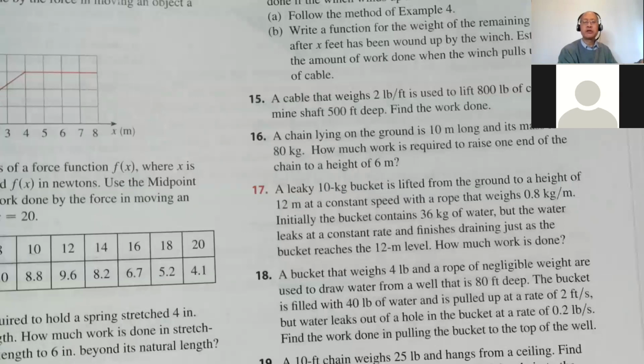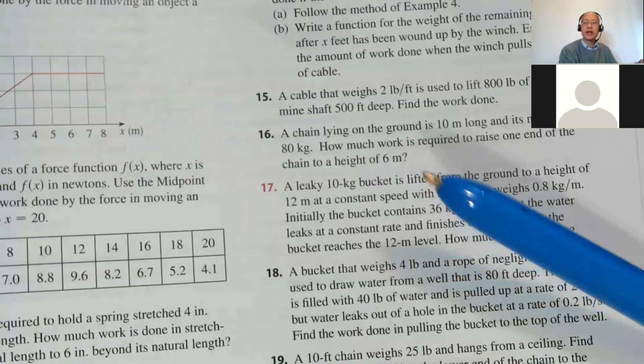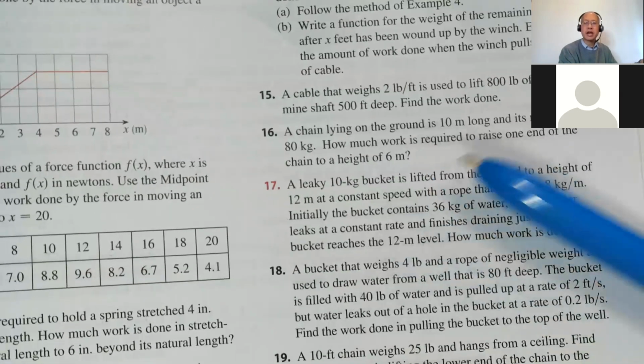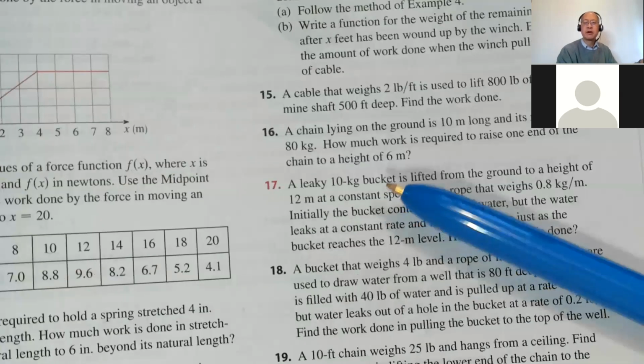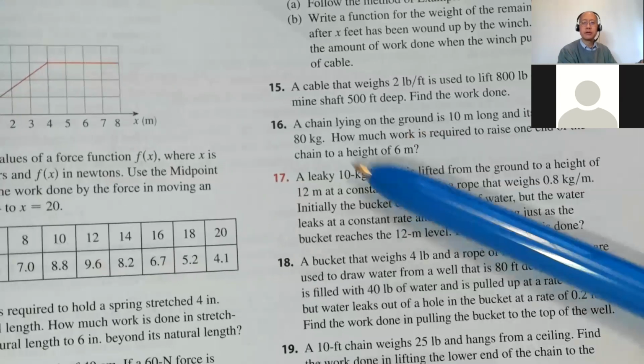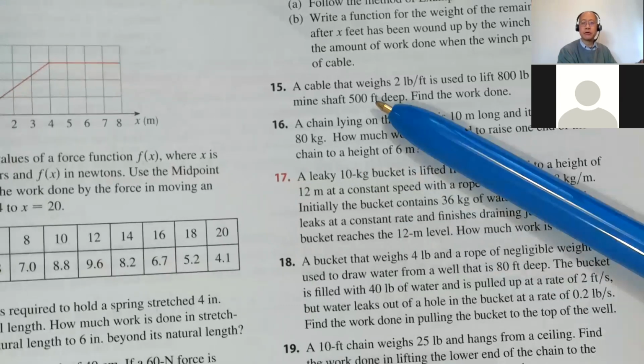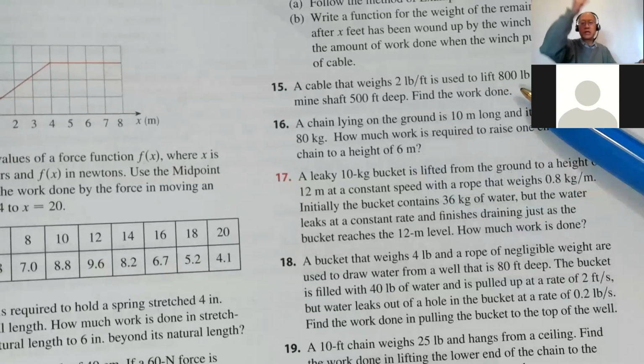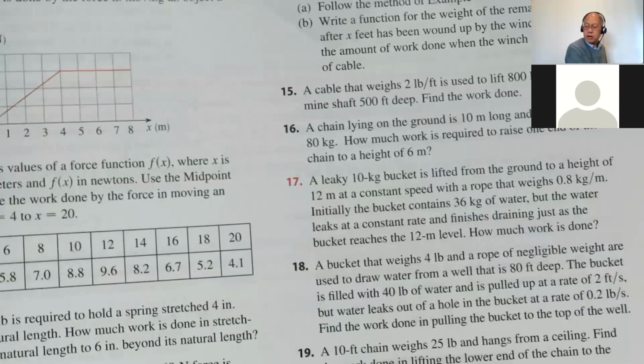A cable that weighs 2 pounds per foot is used to lift 800 pounds of coal up a mine shaft 500 feet deep. Find the work done. Okay, so the density is 2 pounds per foot. There's 800 pounds of coal, and there's a cable that's pulling it up. Find the work done. Okay, so I'm going to show you just this part.